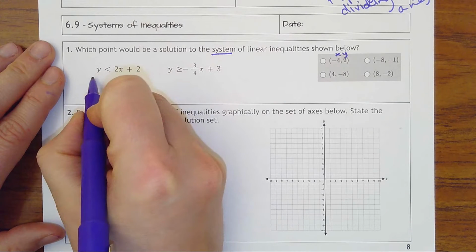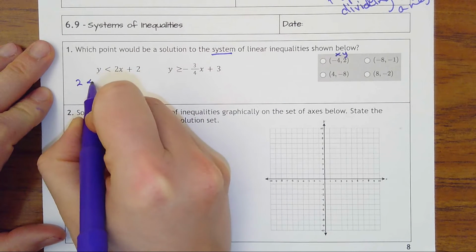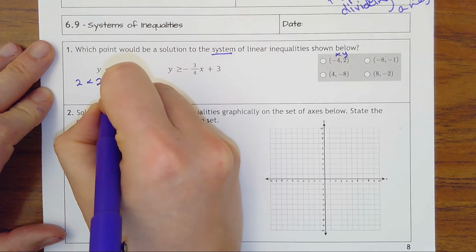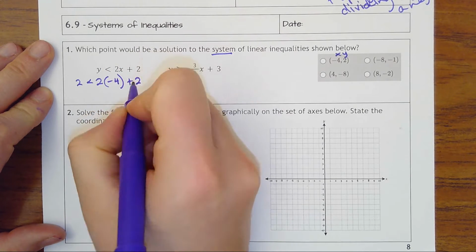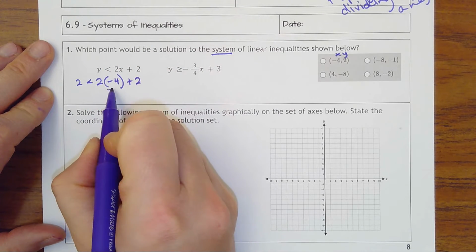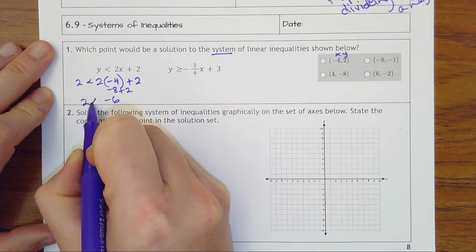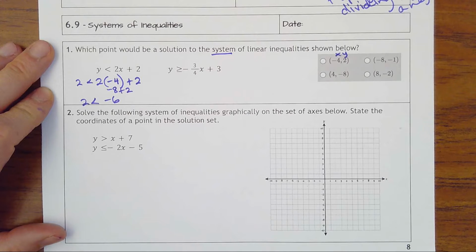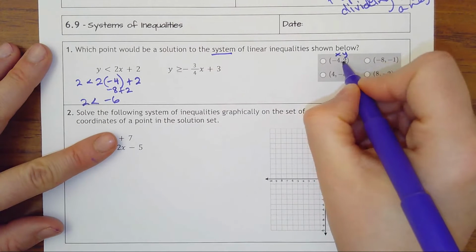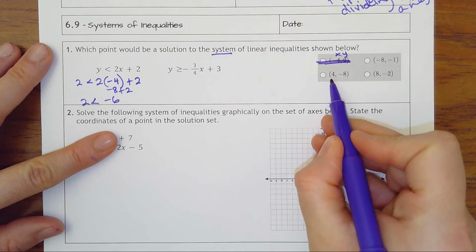Y is 2. Is 2 less than 2 times negative 4 plus 2? Well, what is this? 2 times negative 4 is negative 8. Negative 8 plus 2 is negative 6. Is 2 less than negative 6? No. So I don't even have to test the other one. That one's out. Let's try the second one.